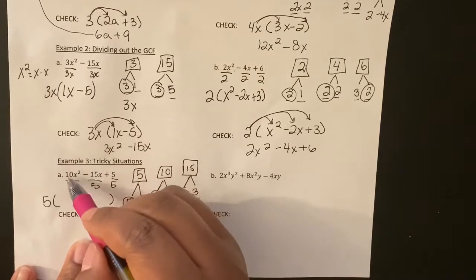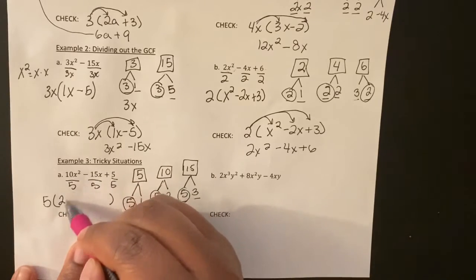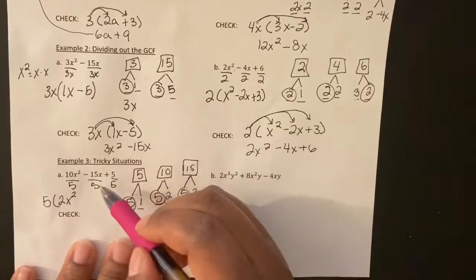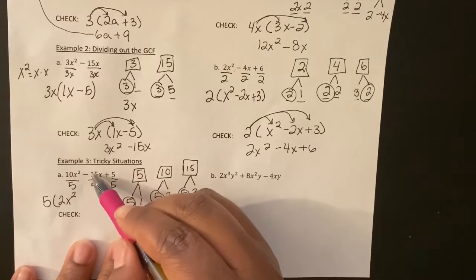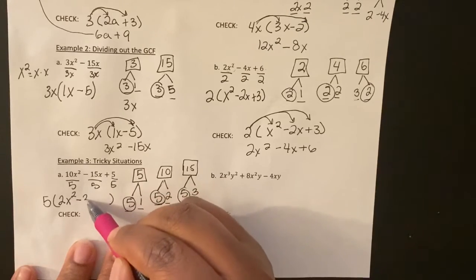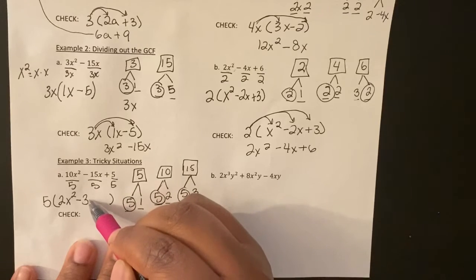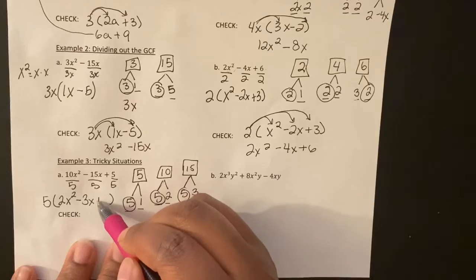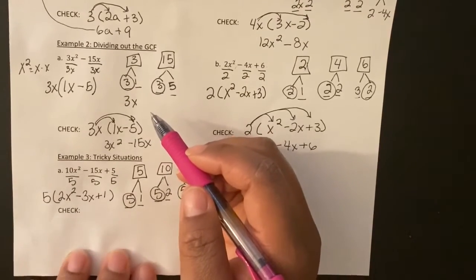Decide what's left. 10x squared divided by 5. 10 divided by 5 is 2. The x squared is not being divided, so you bring it down. Negative 15x divided by 5: negative 15 divided by 5 is negative 3. The x is not being divided by any other variable, so you just bring down that x. And then 5 divided by 5 is 1. Positive 1. Okay. And we're going to check it.